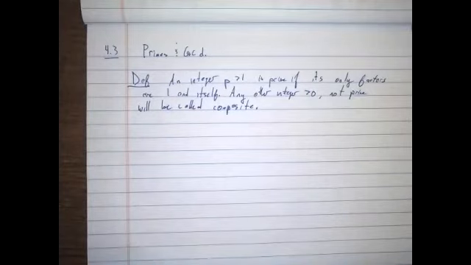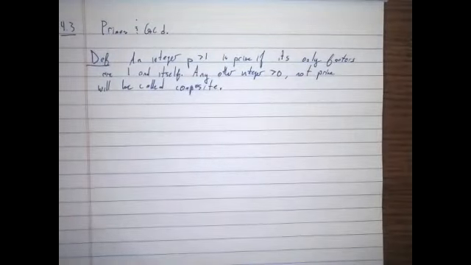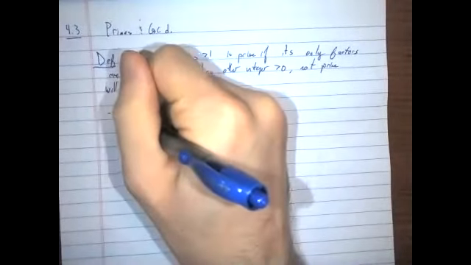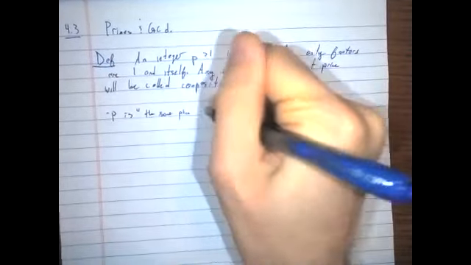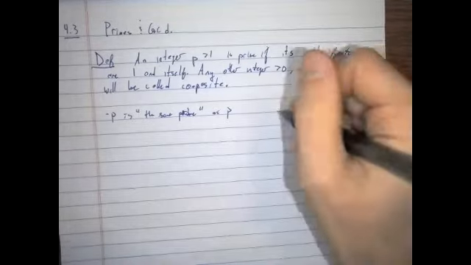So negative numbers, the correct way to think about negative numbers is that negative p should be considered the same prime as p, technically. But if we only work with positive numbers, then we can forget about this distinction. So if you work with positive numbers, then 1 is not prime. 1 is called a unit.